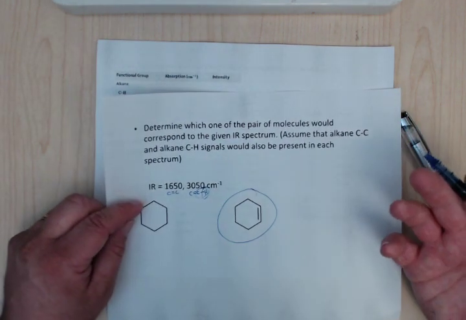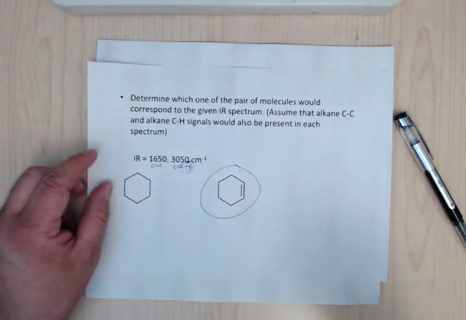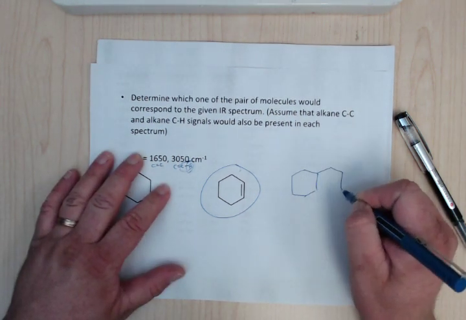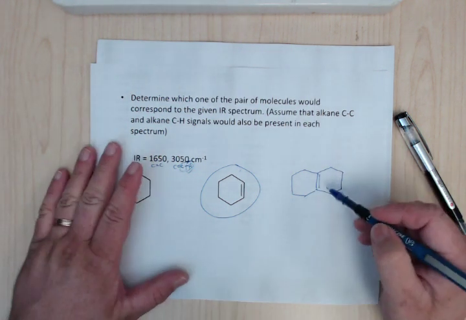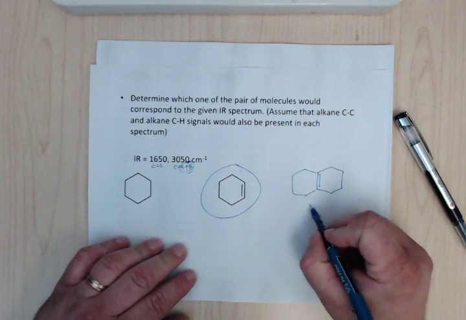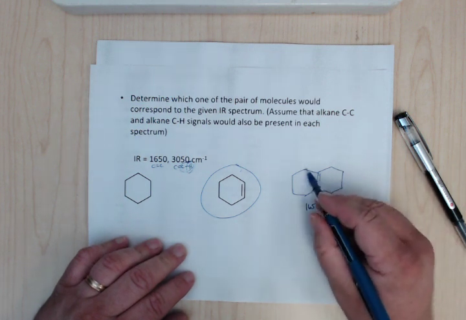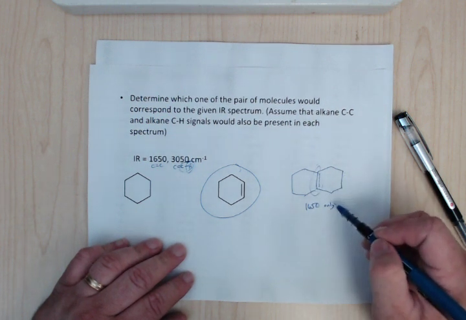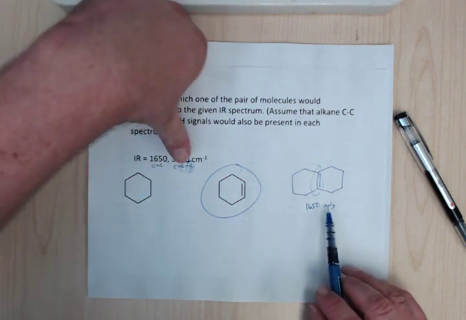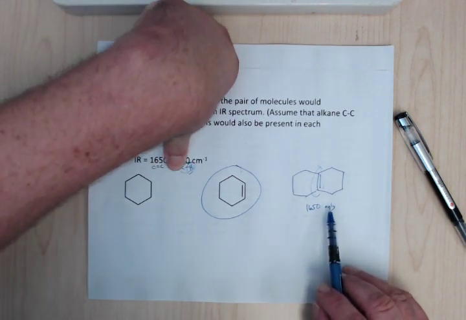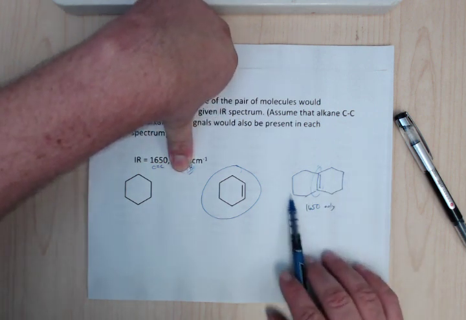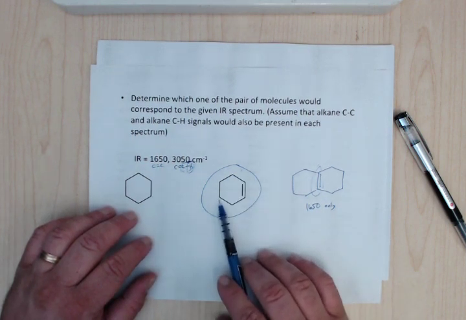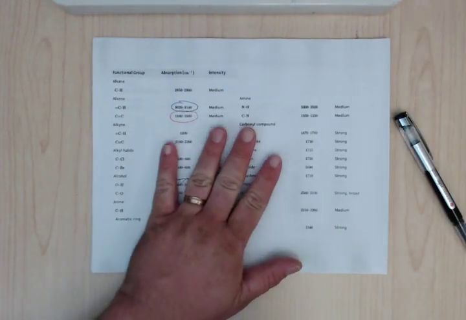Now don't forget that the IR is both what's there and what's not there. So again, if I had given you this third structure, this one would only be 1650, right? Because there are no H's hanging off of the double bond. They're all carbons. So had I given you that IR spectrum with just the 1650, it would have been this one. But because it's 1650 and 3050, it's got to be this one. So be careful. I am going to give you this chart.